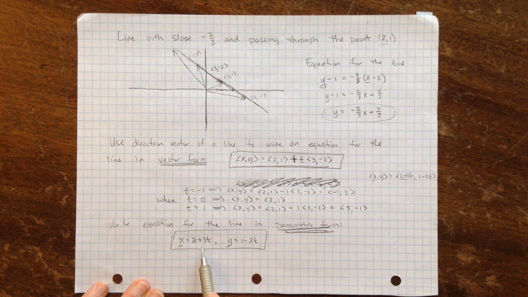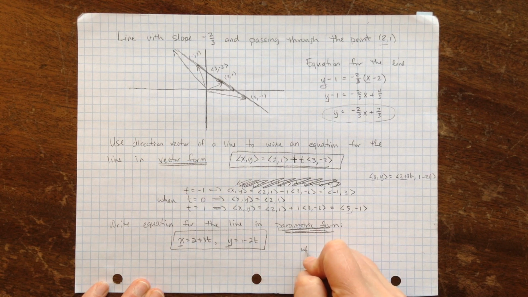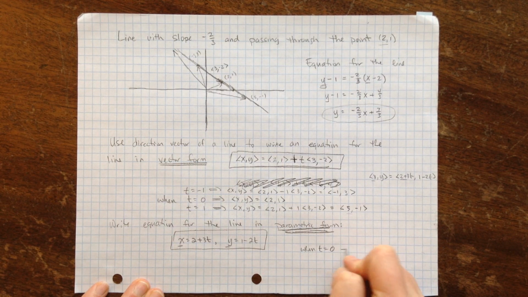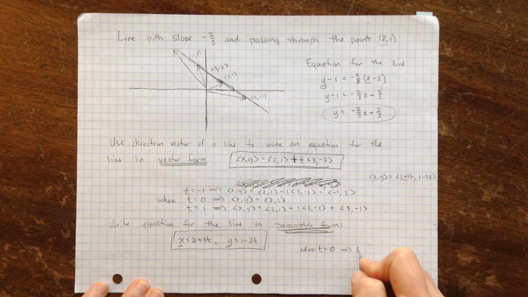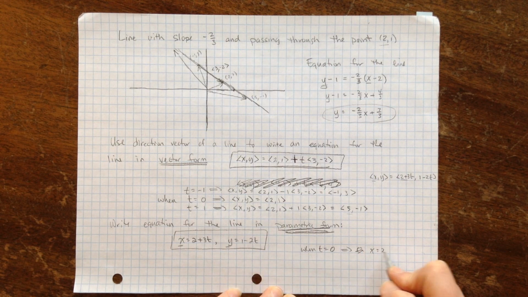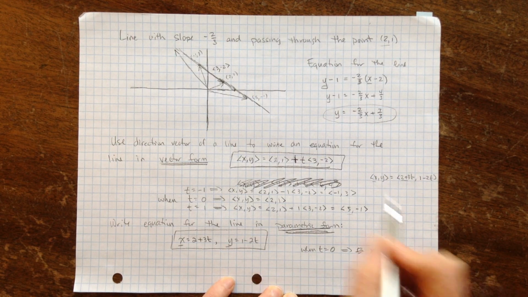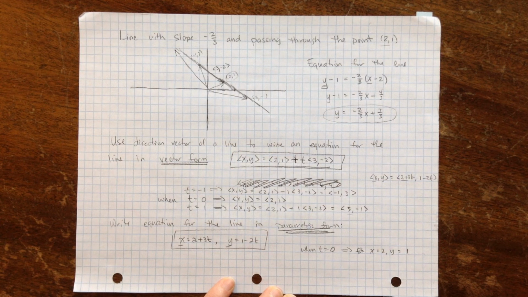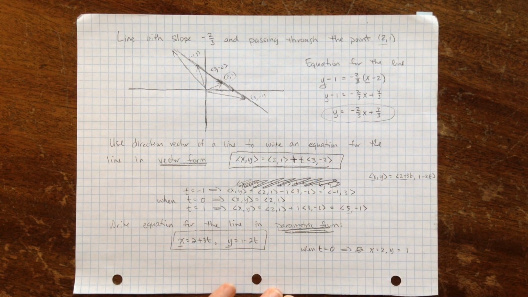And same thing here. If I plugged in t equals 0, I would get x equals 2, y equals 1, which would be this point 2, 1, which is the one I used as my starting point in this vector form of the line.